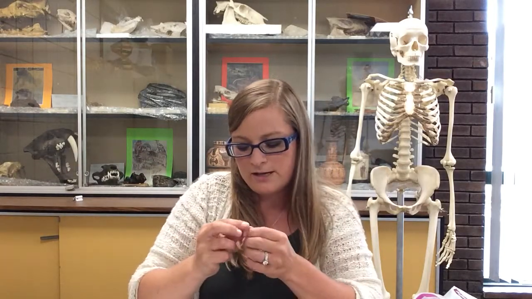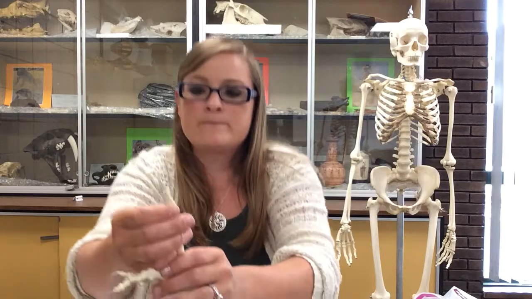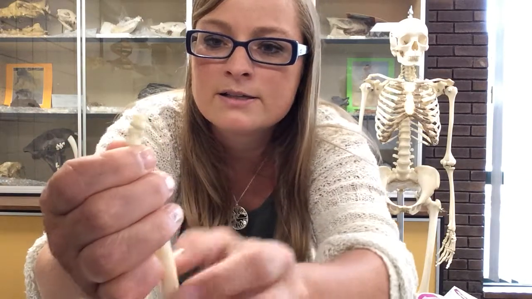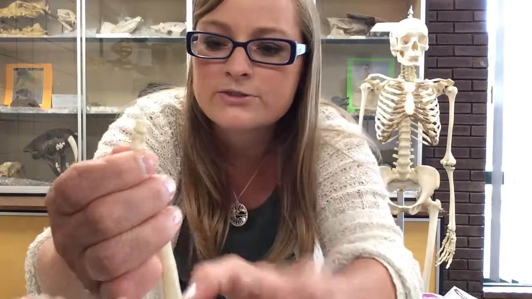Though this is funky looking, and I can see that you would think that, this one does not have that. So you can see it articulated in here. It is very tiny, but it still does articulate with that distal phalanx.